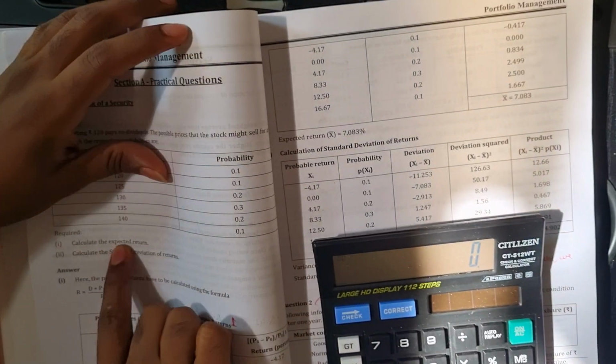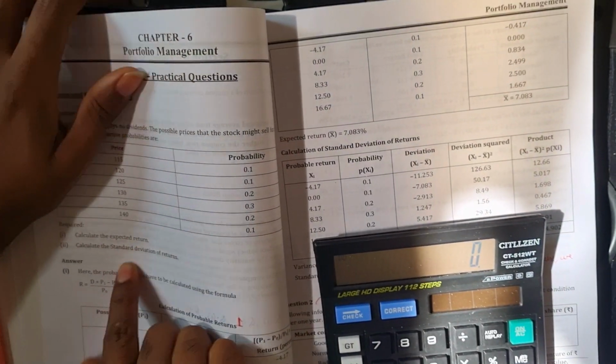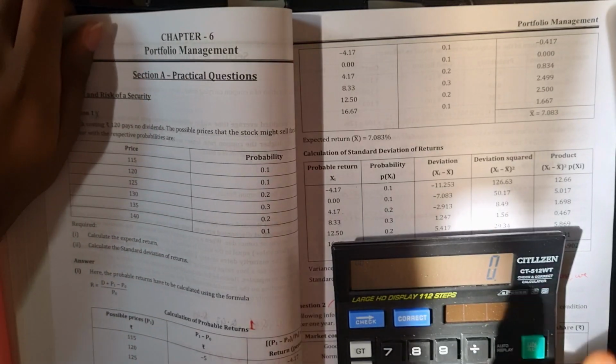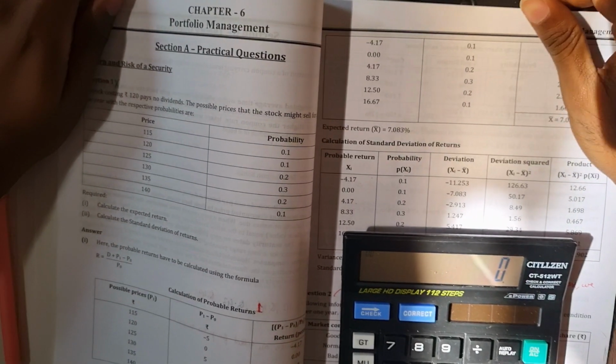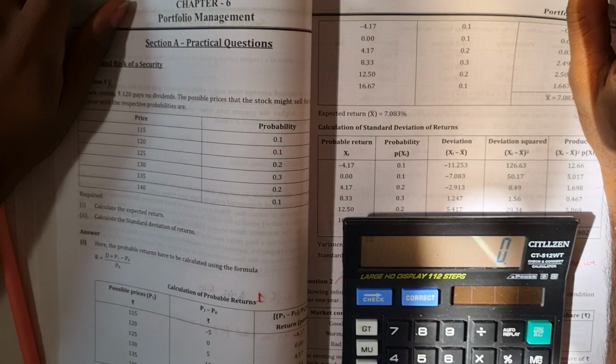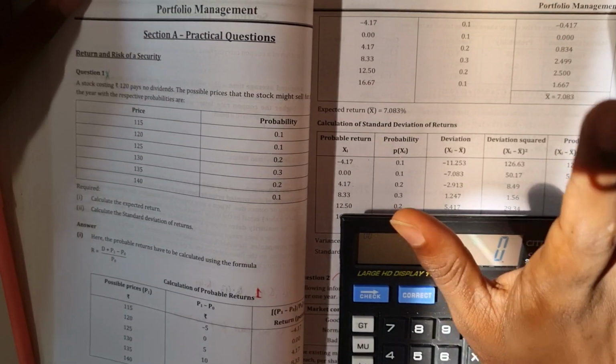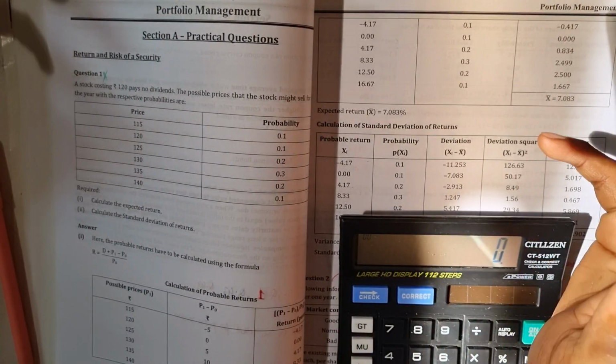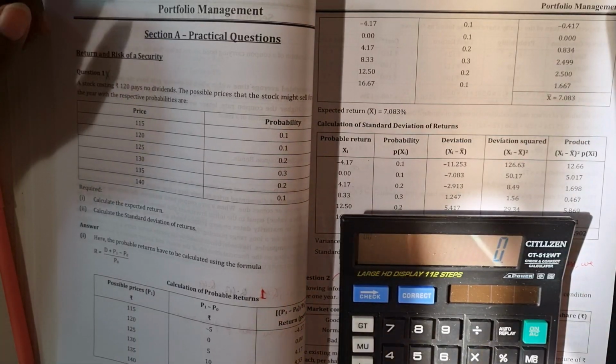We got the expected return, that is the annual expected return or average return they are asking. Next, calculate the standard deviation of returns. They are asking the standard deviation, which means the risk of it.